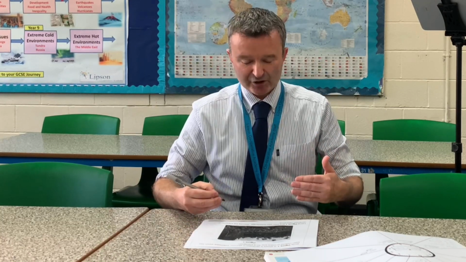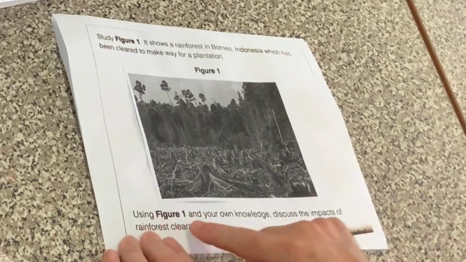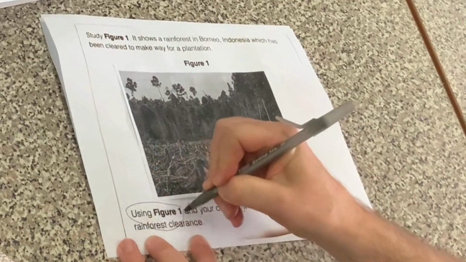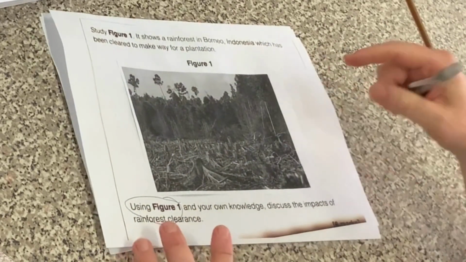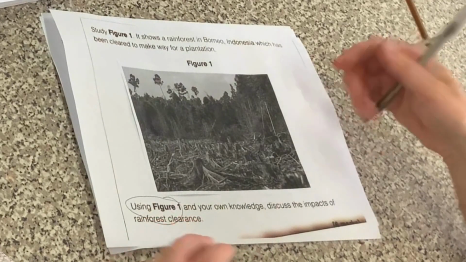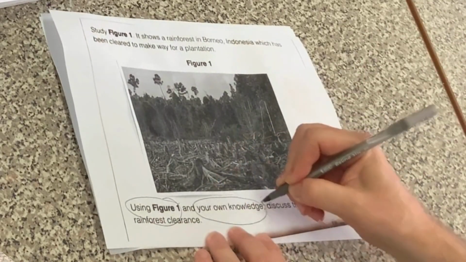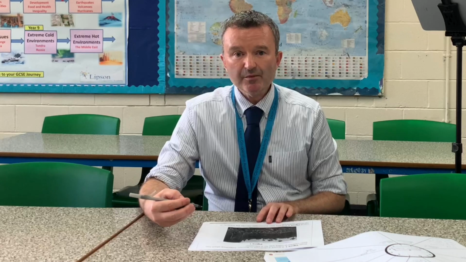Now, as an examiner, one of the things when I'm marking for the exam board is that a number of people do not read the question properly. So let's break the question down. The question says, using figure 1. So using figure 1, it's the photograph. You must refer to the photograph in your answer. But look at this, and your own knowledge. That basically means talk about a case study that you know. So that's what it's after, a case study.